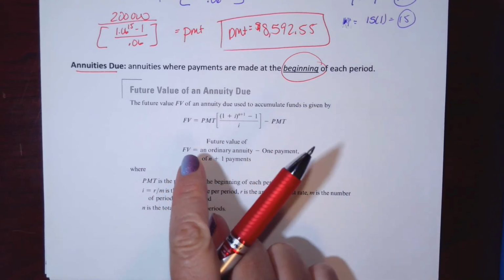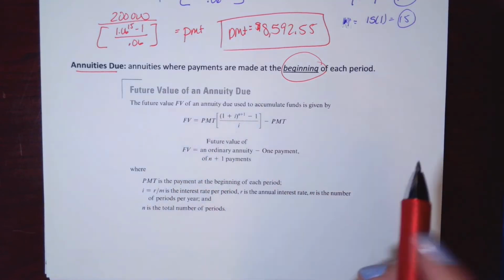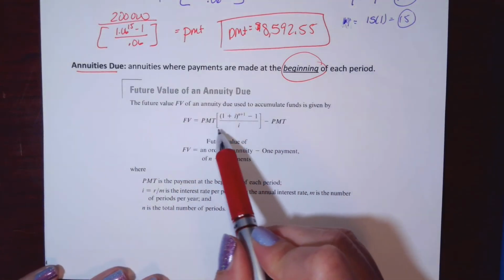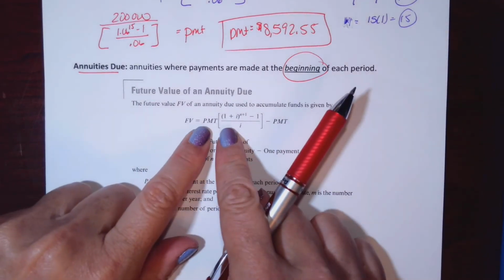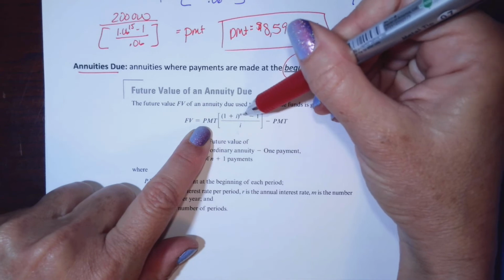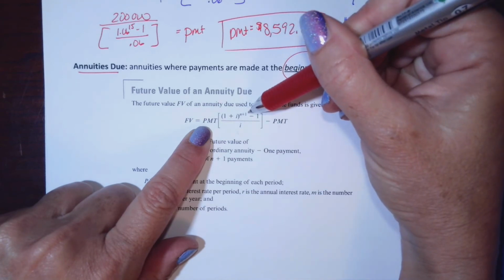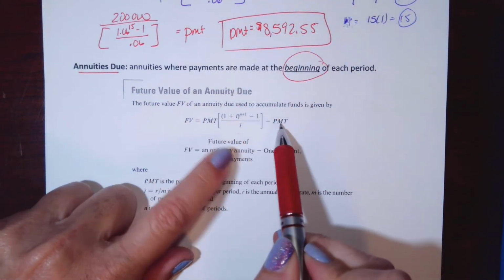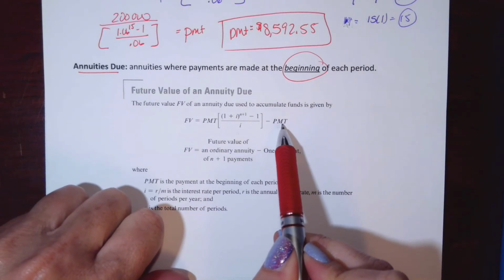Now, how does that change our formula? Well, notice that it's got a couple of different pieces. You've got n plus 1 as your exponent here, and then once you find this, you subtract a payment.